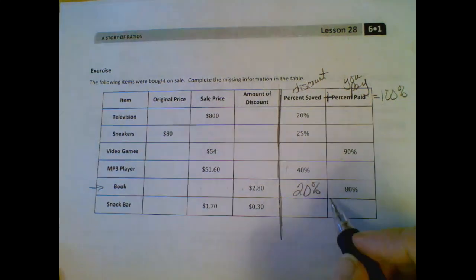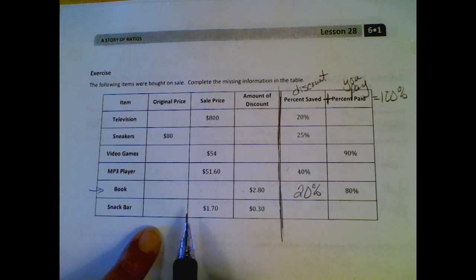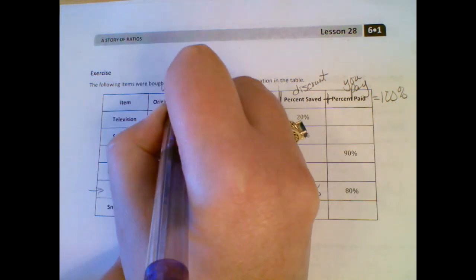So we need to know 3 different pieces of information for this to work. Let's go back and remember in the last video when we were doing the example, we were talking about the 3 different parts. We've got the original price, which is always the whole.